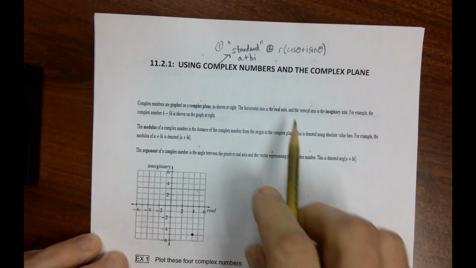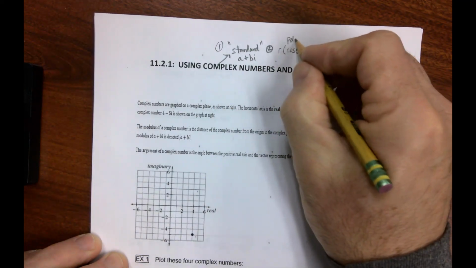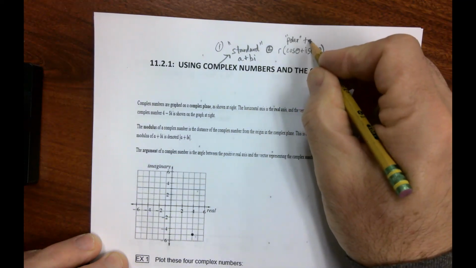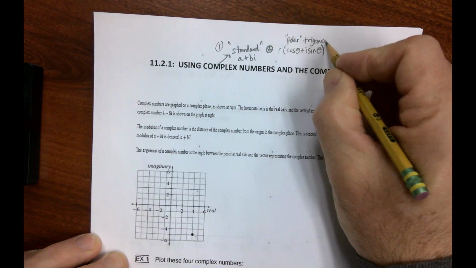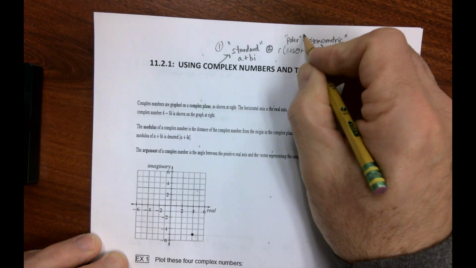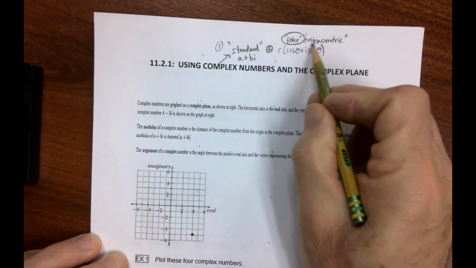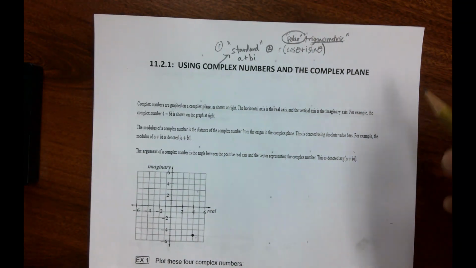So they're going to ask you, put your answer in standard form or put your answer in polar form, which you will also see in other books or lessons called trigonometric form. In this book, they're going to use polar form a lot, but this is also something you can substitute for that. So, with all that being said, let's start with the easy ones.